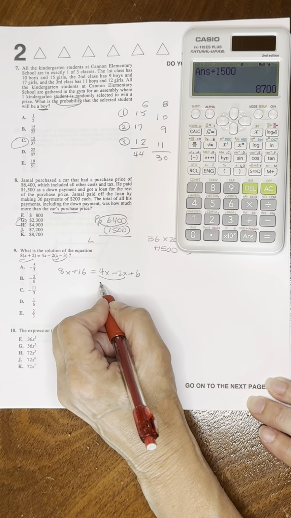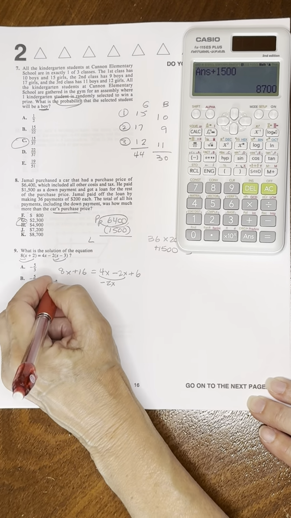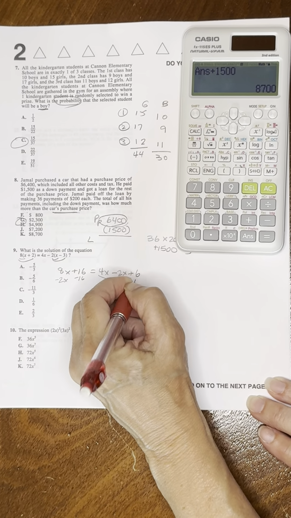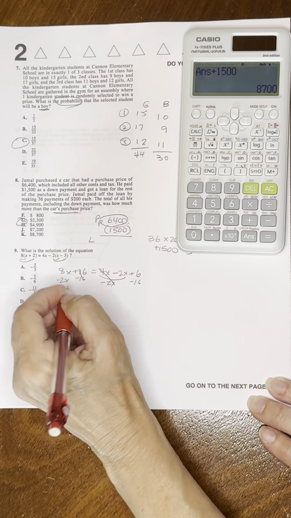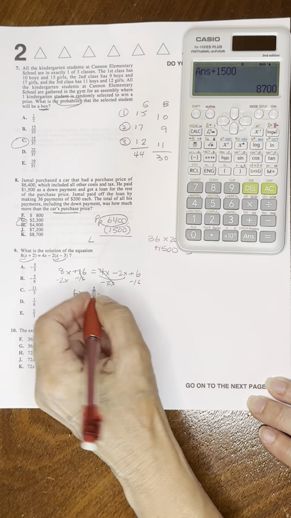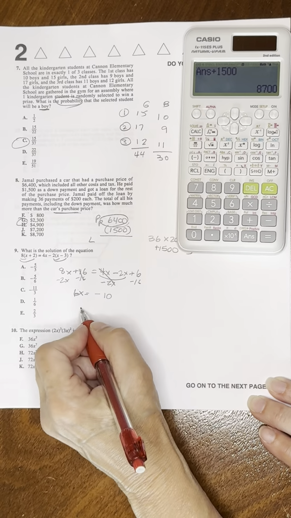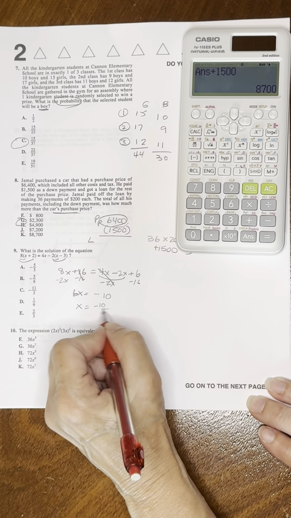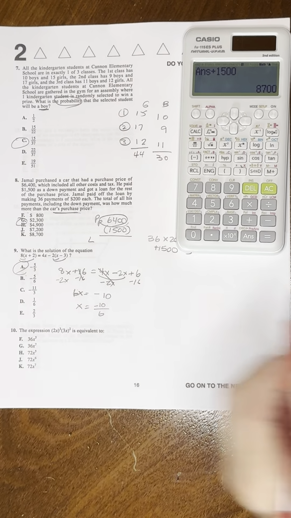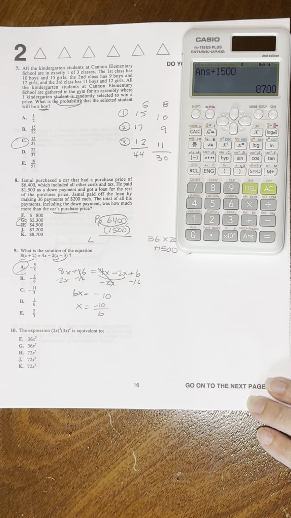That's 2x. I'm going to subtract 2x on both sides. I'm going to subtract 16 on both sides. So that we have 6x is negative 10. x is negative 10 over 6, simplified is negative 5/3. A is the solution for number 9.